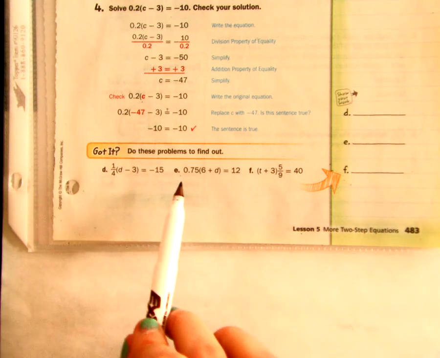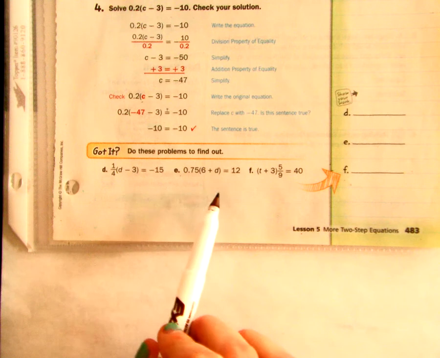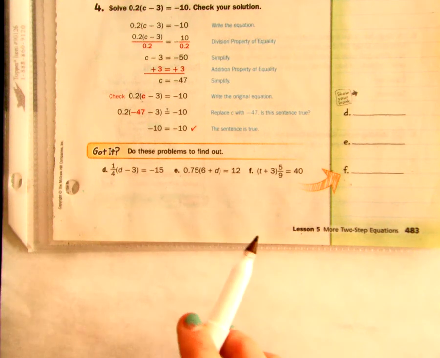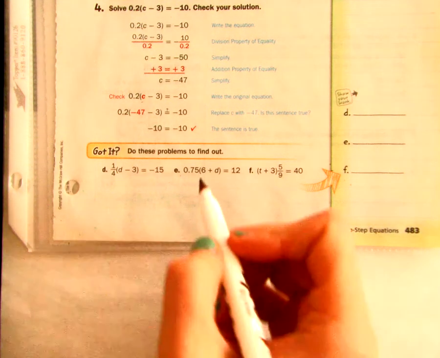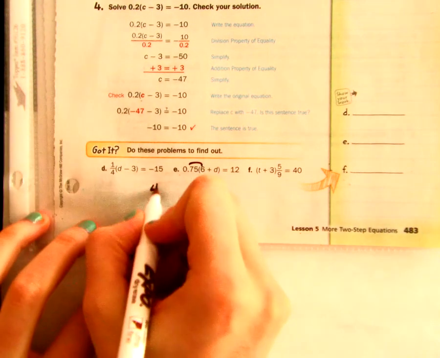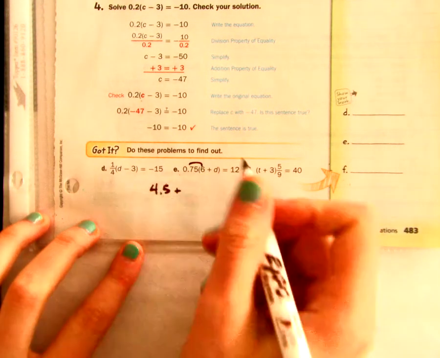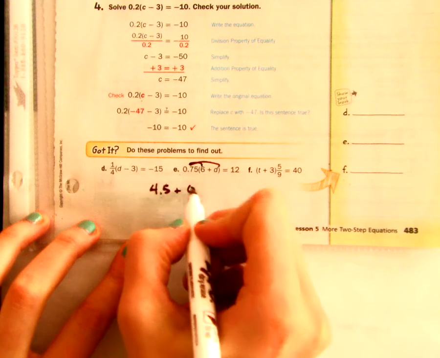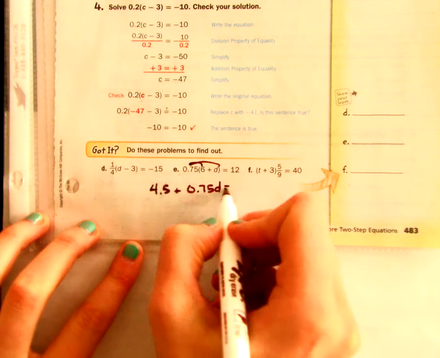Okay, we're going to do the exact same thing even if we have rational coefficients. So whether we have whole numbers, fractions, or decimals, we're going to use the same concepts. So if I look at letter E, I have 75 hundredths times the quantity 6 plus d equals 12. I'm going to use method 2 again. So I'm going to distribute the 75 hundredths in. So 75 hundredths times 6 is 4 5/10, plus 75 hundredths times d is 75 hundredths d, that equals 12.